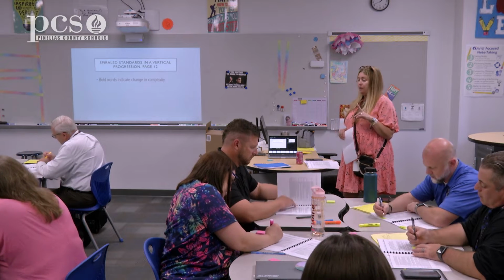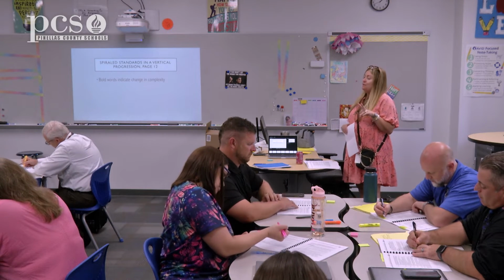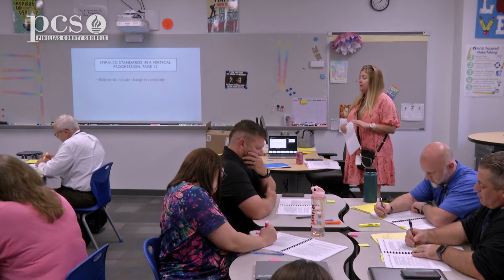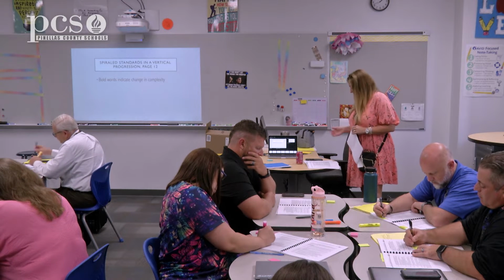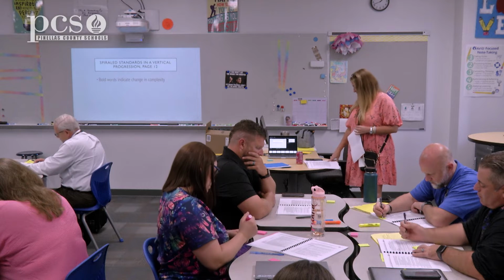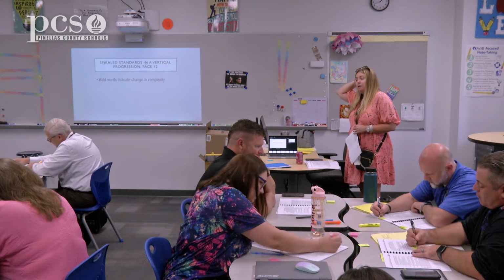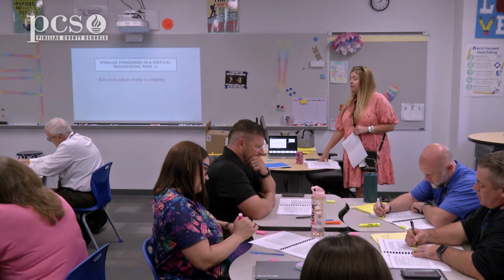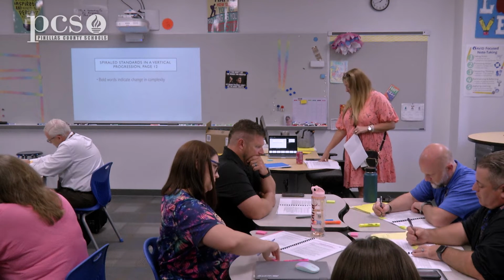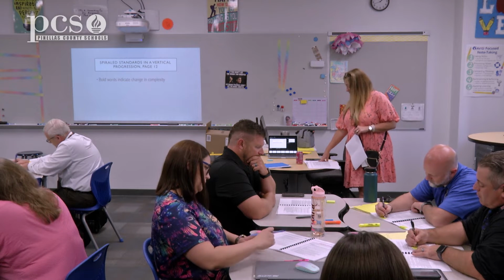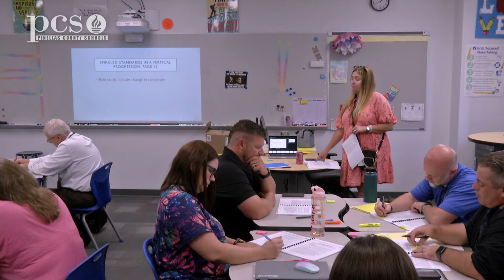All right, the next page that I want you to call your attention to, the spiraled standards in a vertical progression. I know many of you attended training for K1-2, so some of this is going to be a repeat. That's okay. Repetition is how we learn best, right? If you look at the reading standards, remember, this is the reading strand, right? Reading, prose, and poetry standard, and then literary elements benchmark.